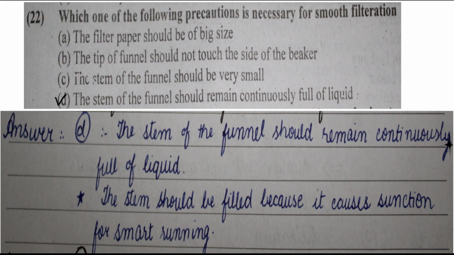Next is, which one of the following precautions is necessary for smooth filtrations? When we're talking about the filtration process, the beaker in which the stem is attached should be filled because it causes suction for smooth running. This is the necessary precaution for smooth filtration. So option D, the stem of the funnel should remain continuously full of liquid, is going to be our right answer.